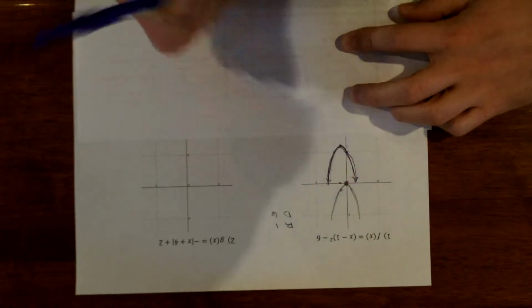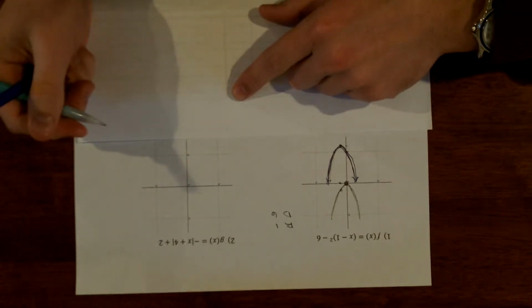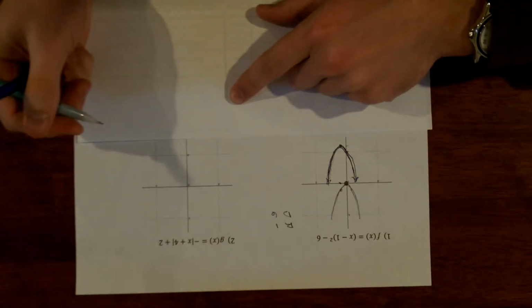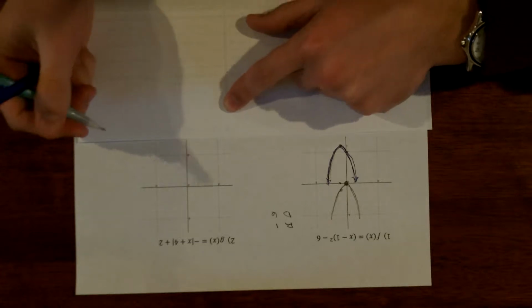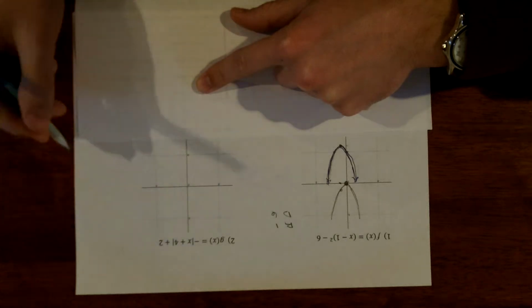All right. Let's go over to number 2 here. We have negative absolute value of (x plus 4), and then add 2 to that. All right, so let's write out our transformations. We have plus 4.